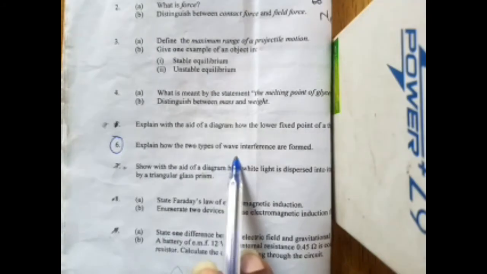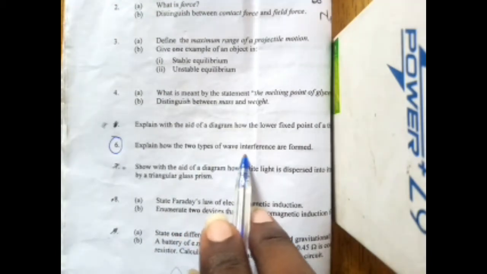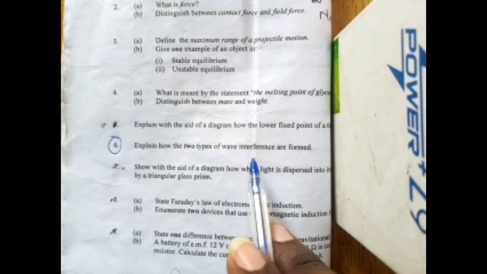So another past question here. This is the theory part. I'll be picking the questions that pertain to waves now. You have question 6 here. It says explain how the two types of wave interference are formed. So I'd like us to recap from the class. The two types of wave interference are constructive and destructive. Constructive interference is formed when two crests of two waves arrive simultaneously, while destructive interference is formed when, as one crest arrives, the trough of the other wave arrives simultaneously. So in constructive interference, the nodes have maximum energy, whereas in destructive interference, the nodes have zero energy.